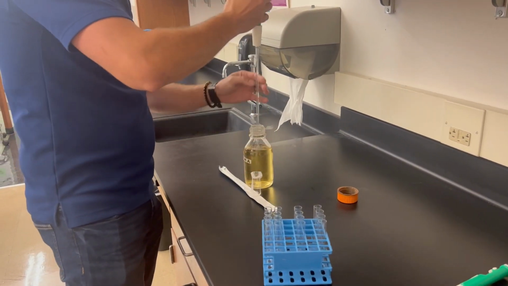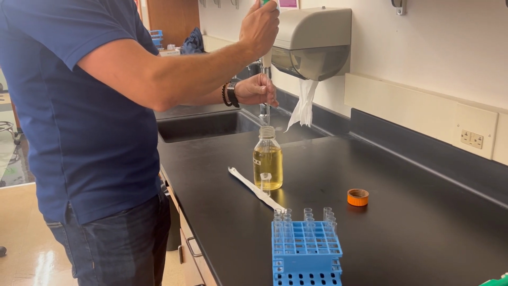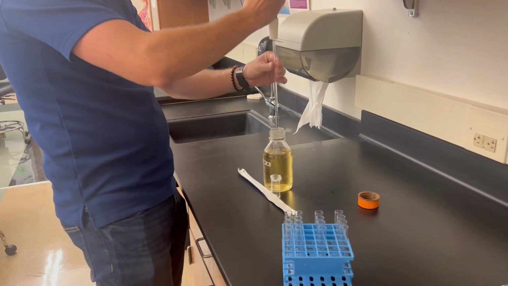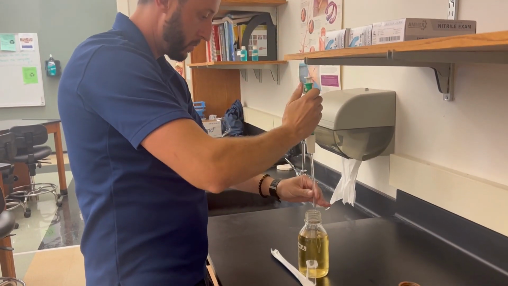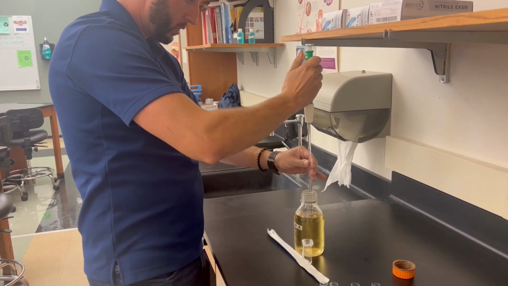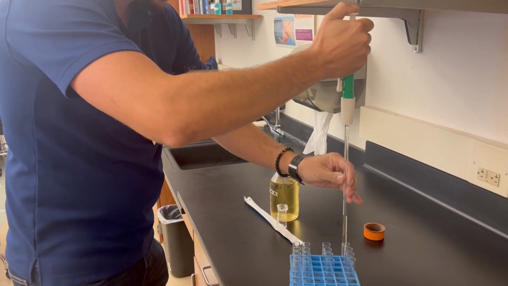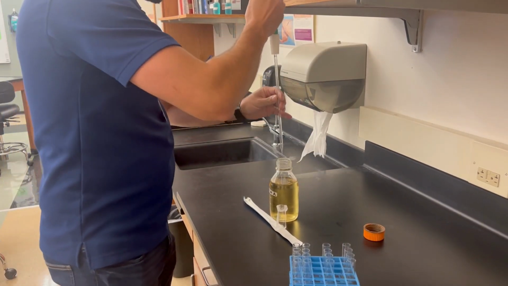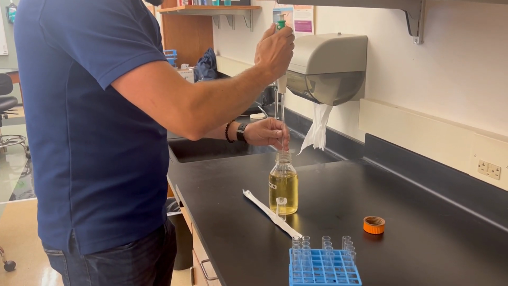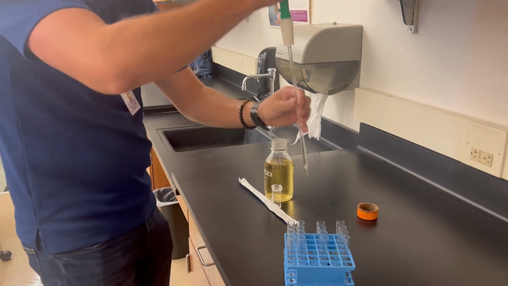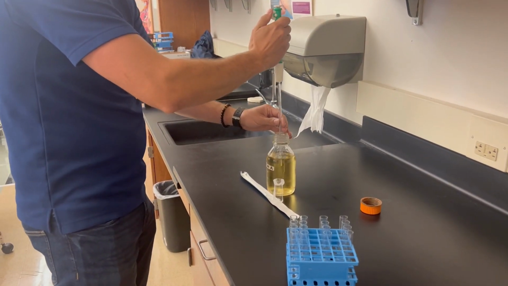We're going to start by taking 2 mLs of solution A with our pipette. Measure, make sure it is in line. And we pipette into the first tube of each grouping. So 4 tubes for solution A.